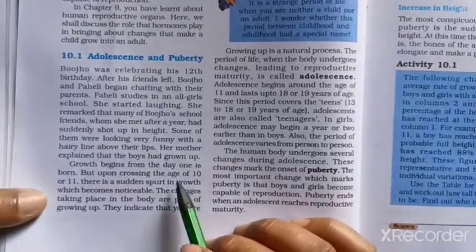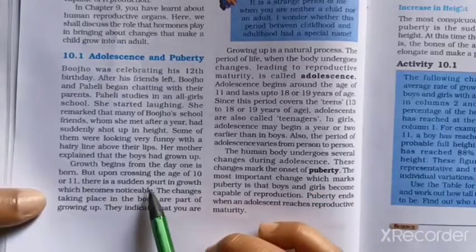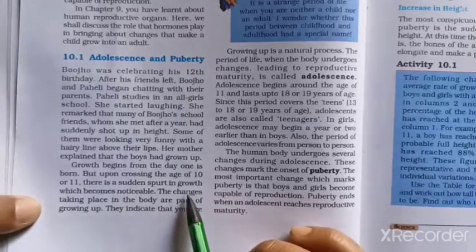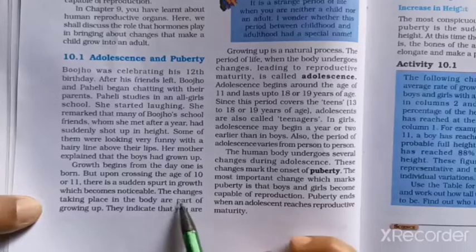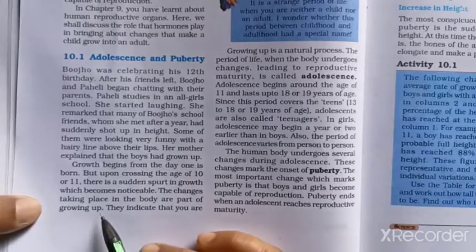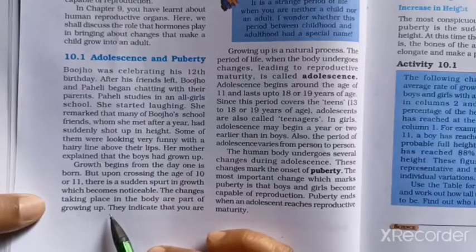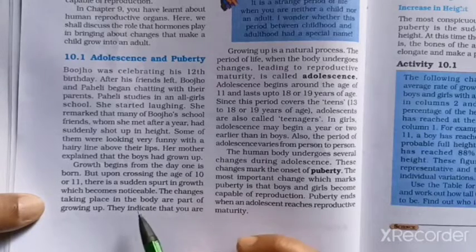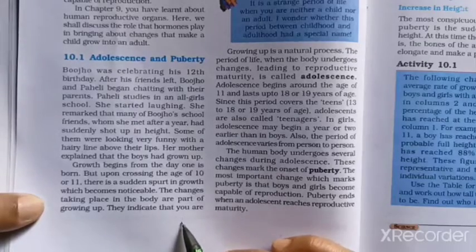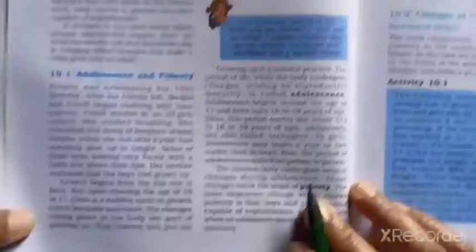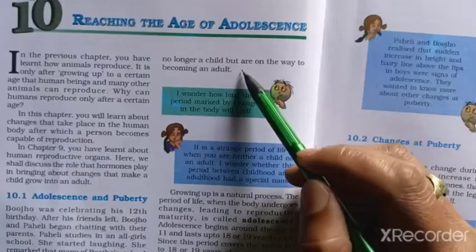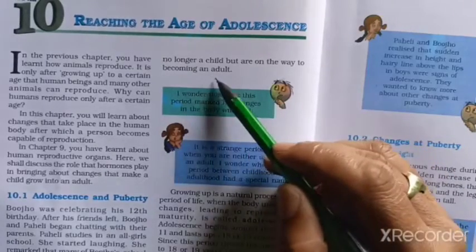Growth begins from the day one is born, but upon crossing the age of 10 or 11, there is a sudden spurt in growth which becomes noticeable. The changes taking place in the body are part of growing up. So, whenever we see the changes in the children, we know that it is part of growing up. They indicate that you are no longer a child, but are on the way to becoming an adult.